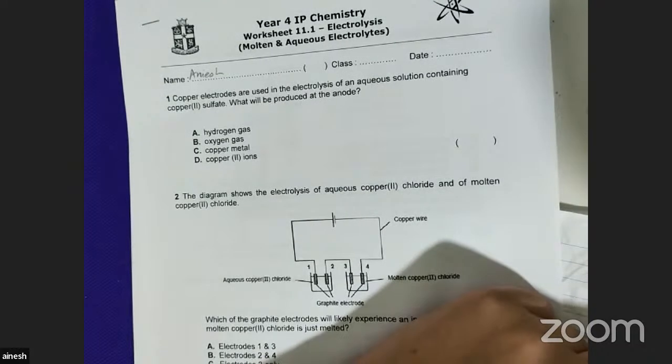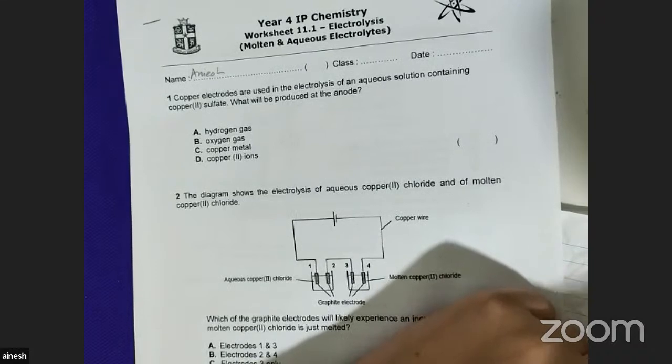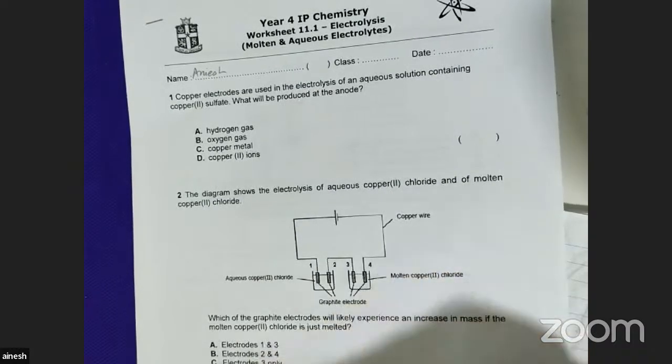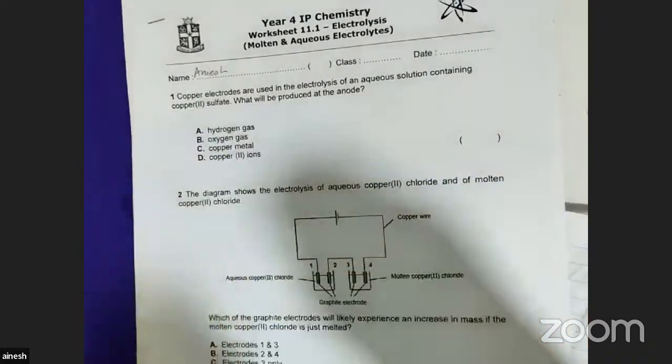The first one, you should be quite fast. Come on, where's the drawing? Where are the candidates? We've been talking about electrolysis for quite long, so I expect a little bit of speed.